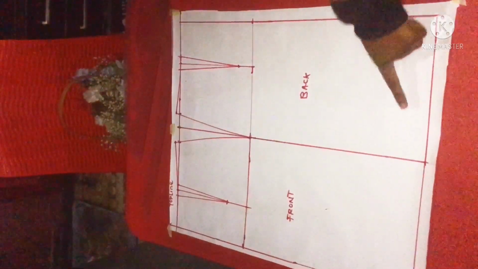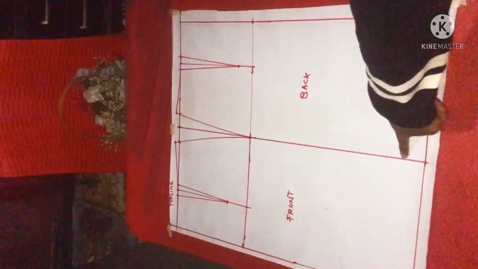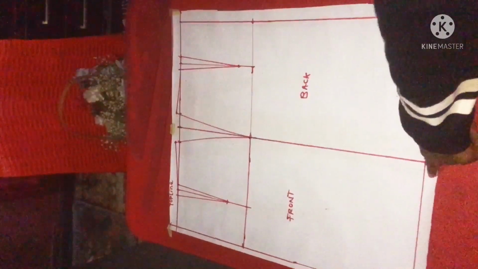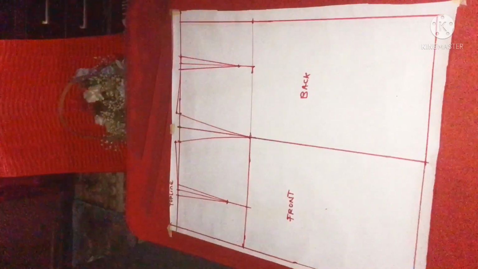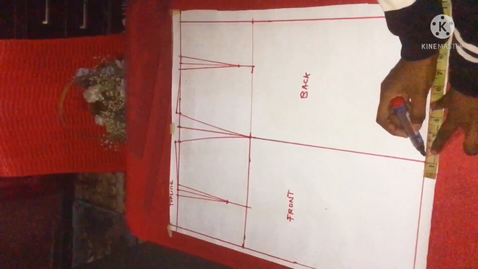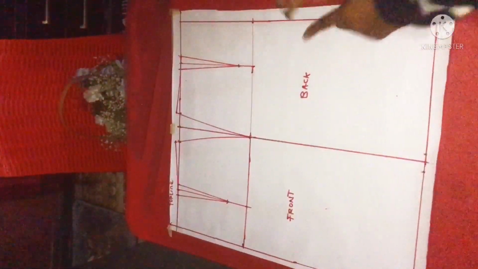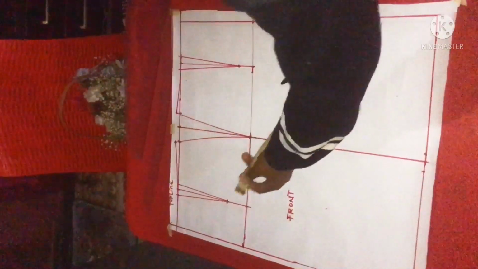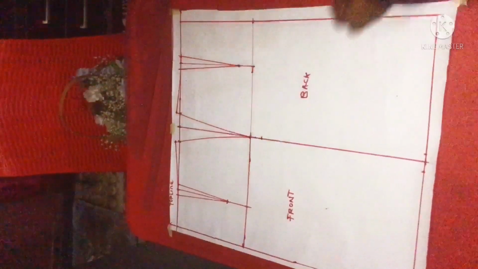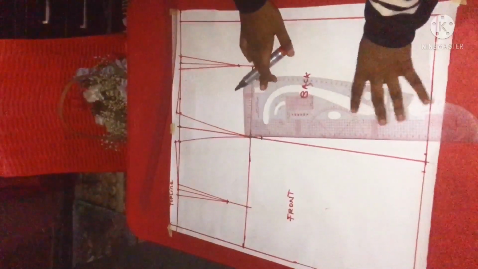So the next step, we are going to be tapering the skirt. This is optional. This is if you want the skirt to be more fitting. If you want to do that, from this point come out 0.5 inches or 1 inch, it's your choice, but I'm going to be using 0.5 inches. So I'll just take 0.5 inches on both sides. Then from this point I'll come down 1 inch. Then I'll just take my ruler and connect those points together.